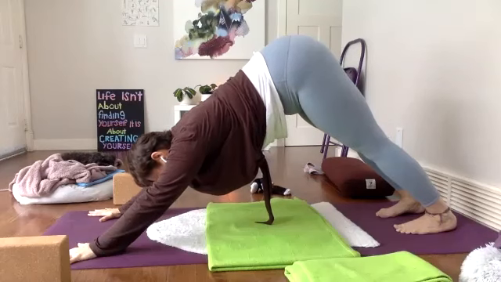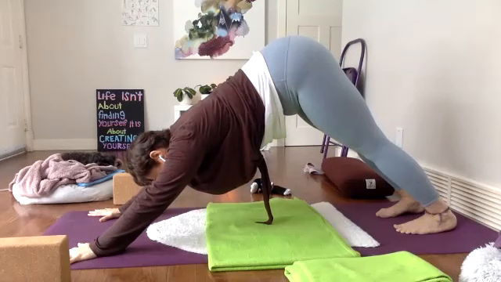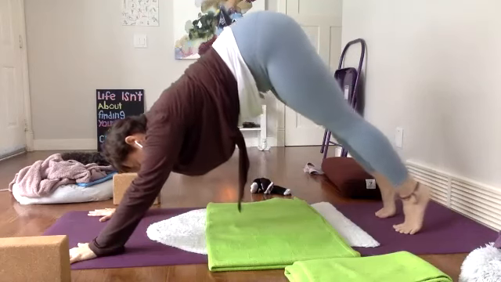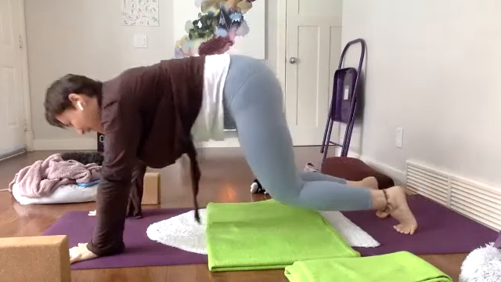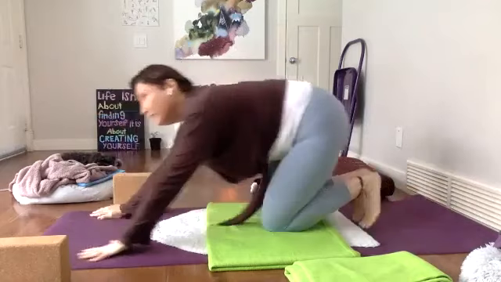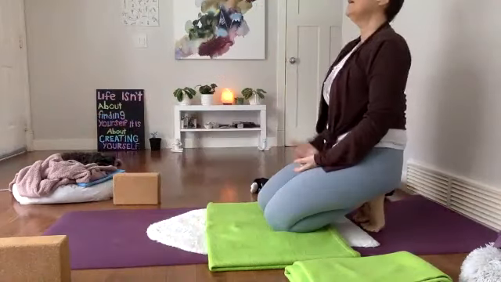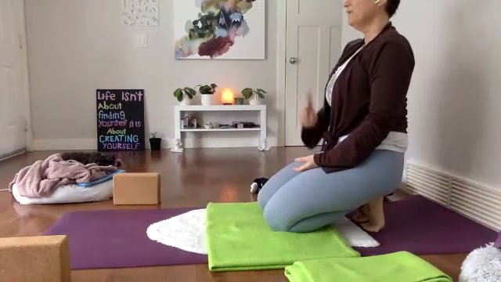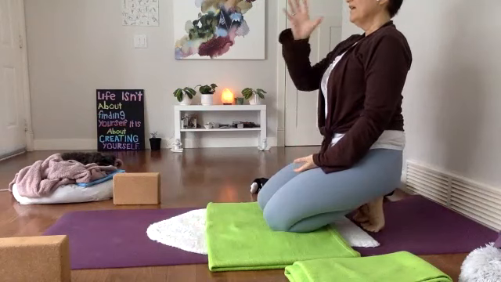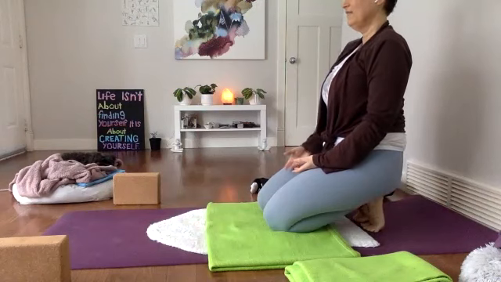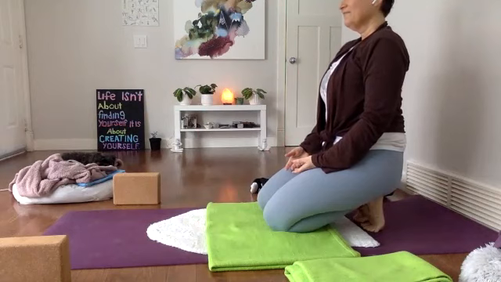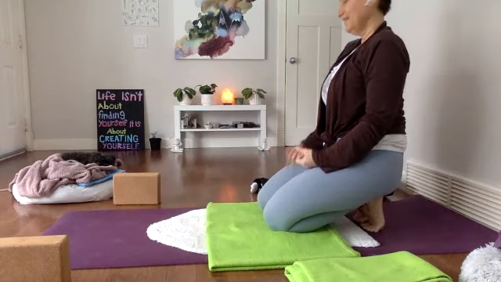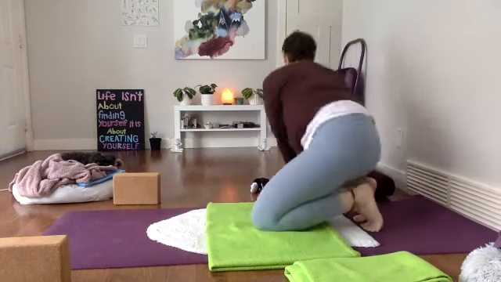Good. One more breath. And then lift your heels high, set your knees down. And then yogi's choice, if you want to sit for a moment, child's pose, whatever you need to do. I'm just going to take a moment. Just let everything be felt. Good. All right.